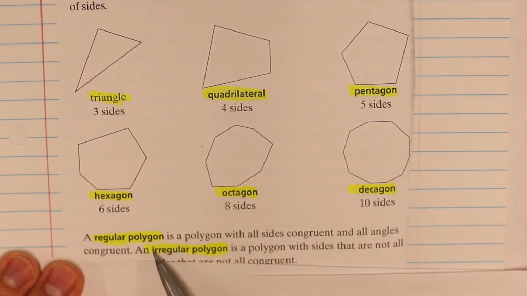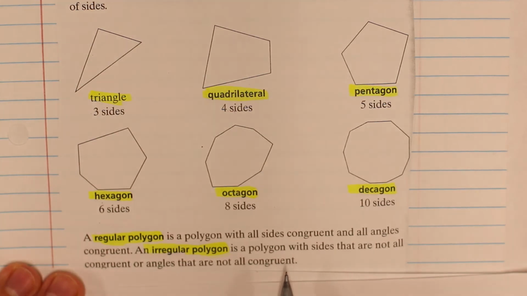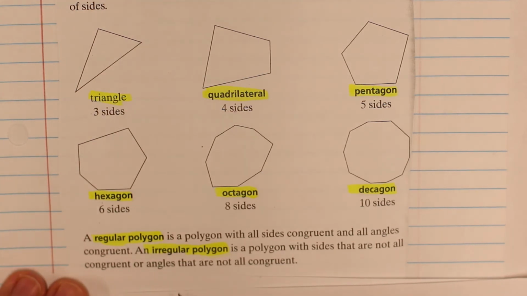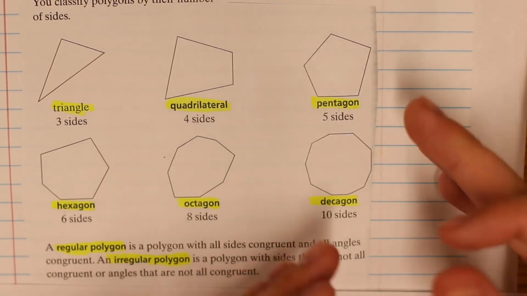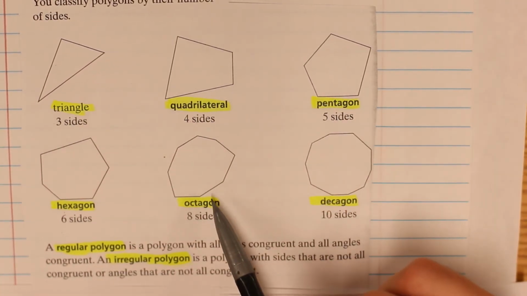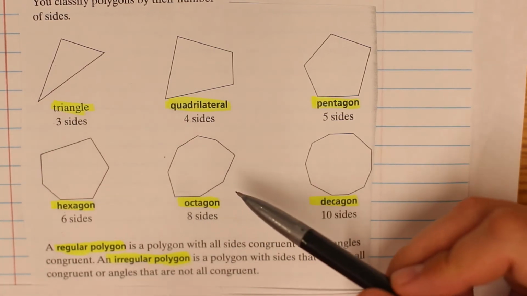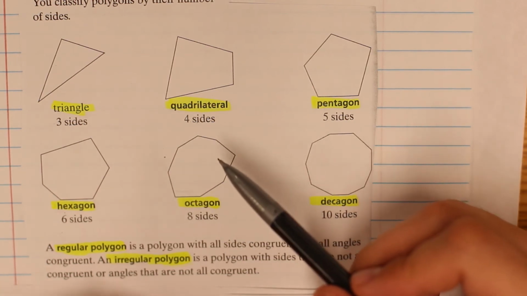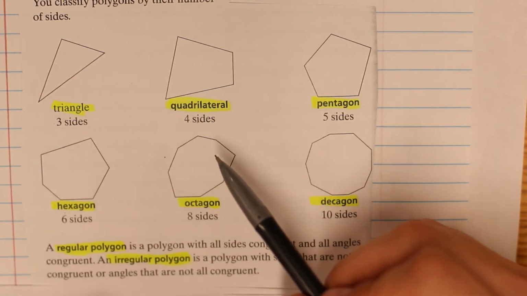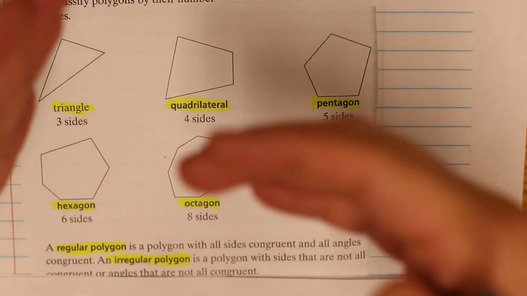A regular polygon is a polygon with all sides congruent and all angles congruent. An irregular polygon has sides that are not all congruent or angles that are not all congruent. Meaning if you look at these, you see how they kind of look lopsided, like an octagon. Think of an octagon you see almost every day driving to school. It's a stop sign. This has 8 sides, so it's an octagon. But does this look like a stop sign? No, because all the sides aren't equal. They're all done differently and the angles are different sizes.